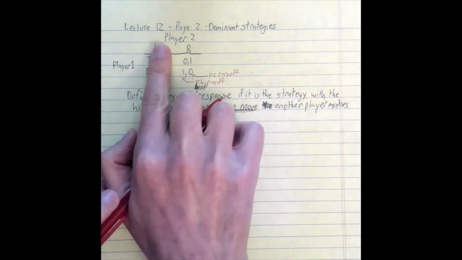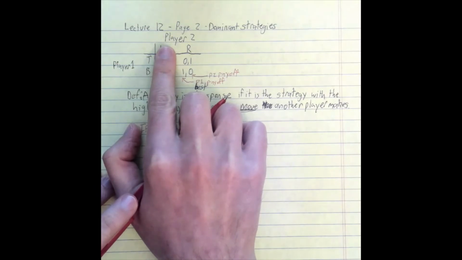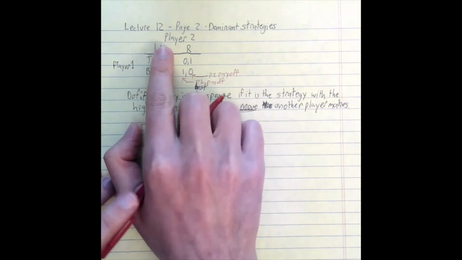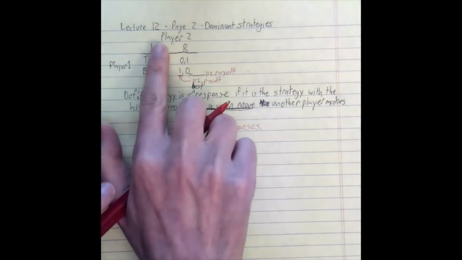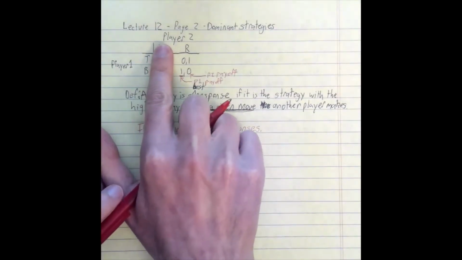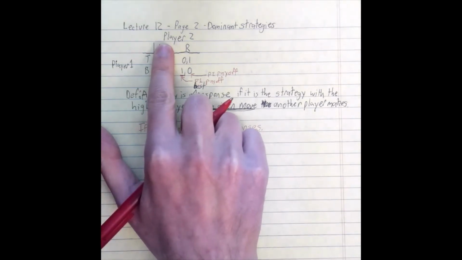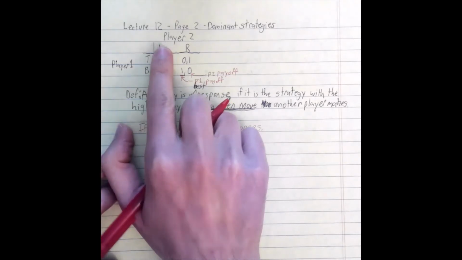If player two plays right, what is player one's best response? Should they play top or bottom? I'm going to pause for a second to let you think about it. The answer here is that they should play bottom, because they get 0 if they play top, and they get 1 if they play bottom. That's the highest payoff for this given move that player two made.